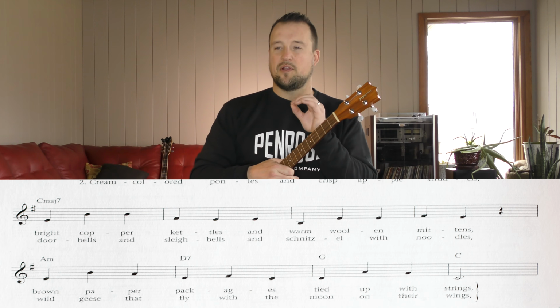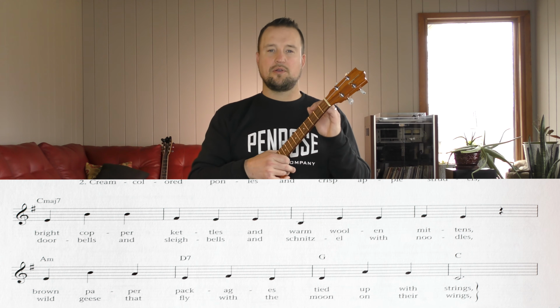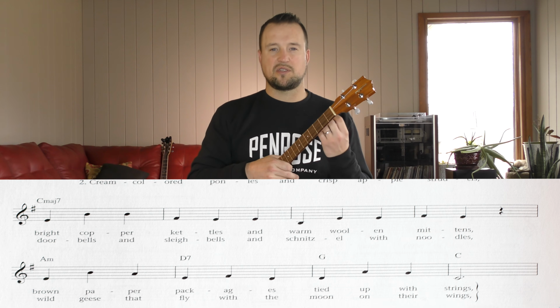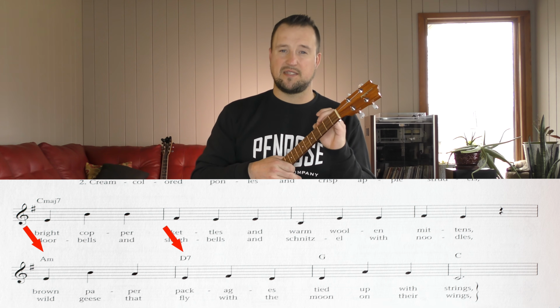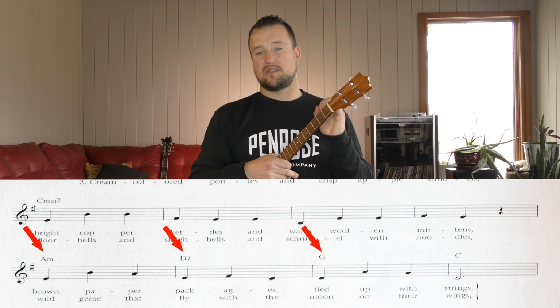Now, when I get to the C major 7, I would change and I would play that 4 times. Now, the little change that you see is on the 3rd line here, where the chord changes from A minor to D7, G to C.